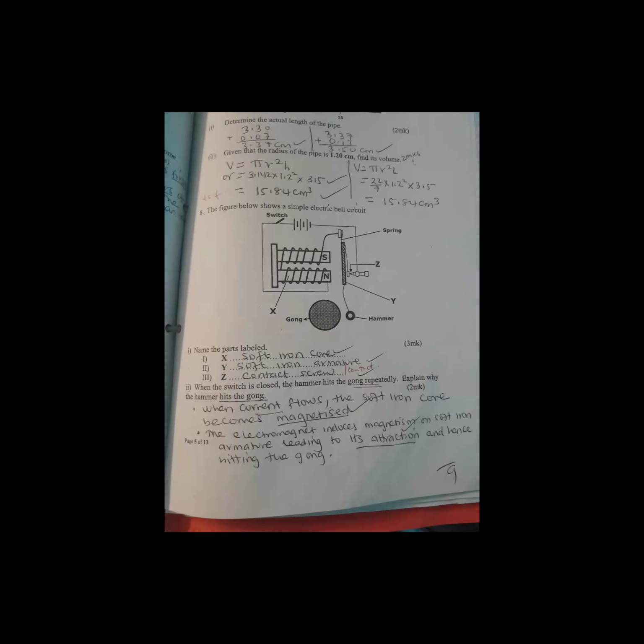Let me just ask this one question here. What is the use of the capacitor in this? Capacitor. Makori? To reduce the sparking effect at the contact. Yes, very good. To reduce the sparking effect at the contact.